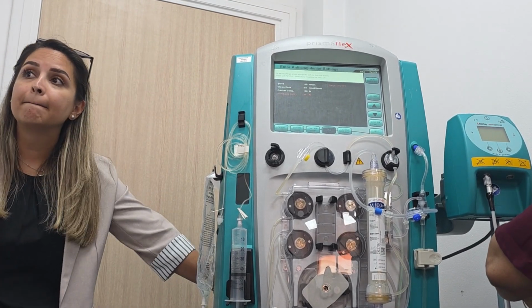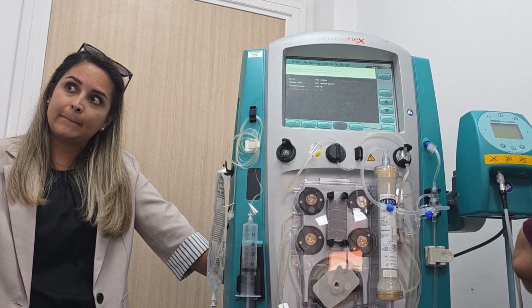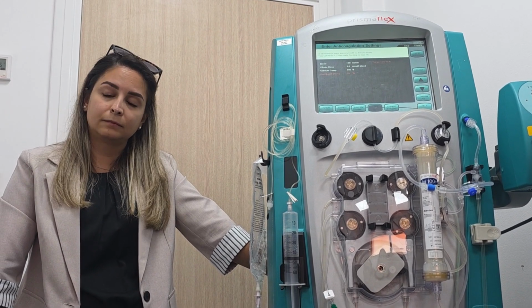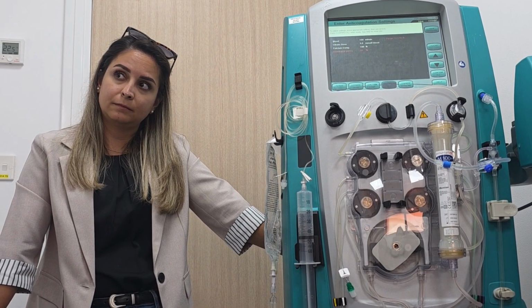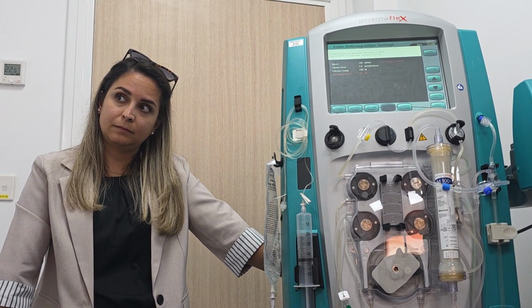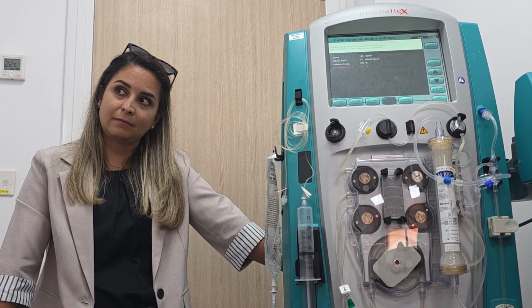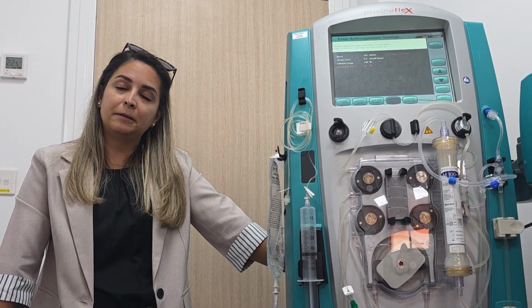Just to stress regarding the blood flow, I think we need to stick to what is actually placed in the protocol. I know that you are conscious of the hemodynamics of the patient, but later on you will tell me you forgot to increase the blood flow because you were caught up with all these things.